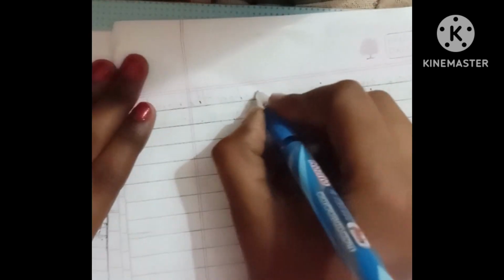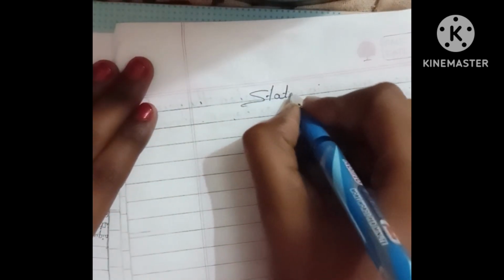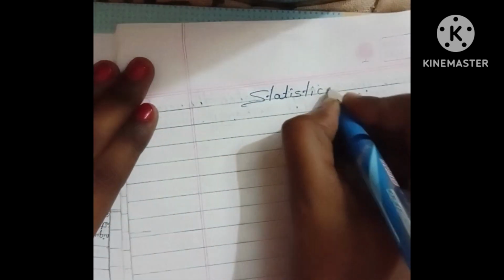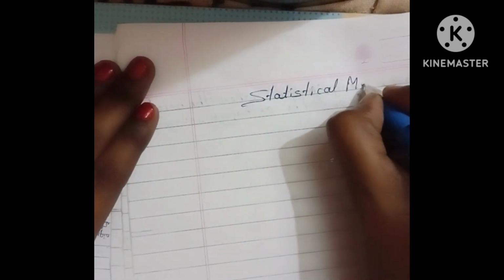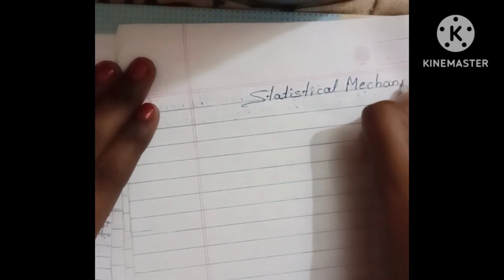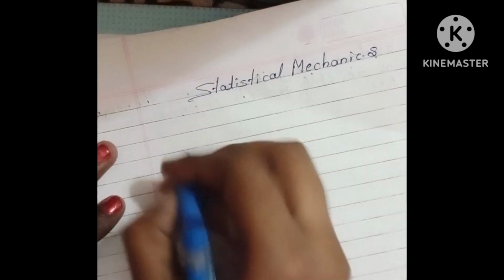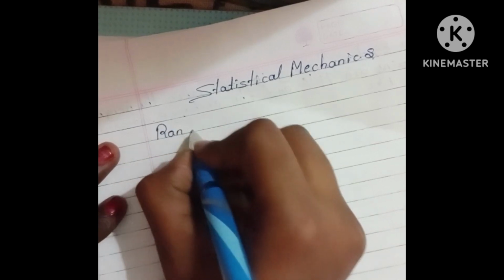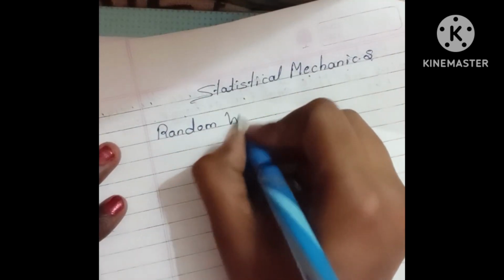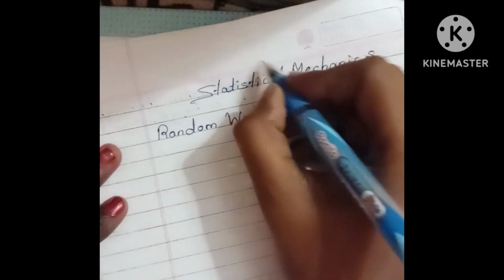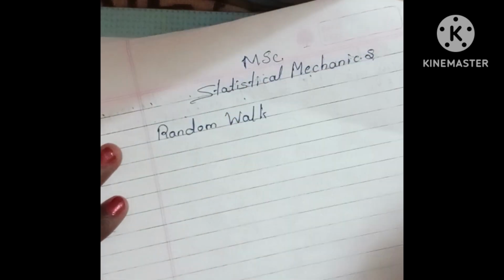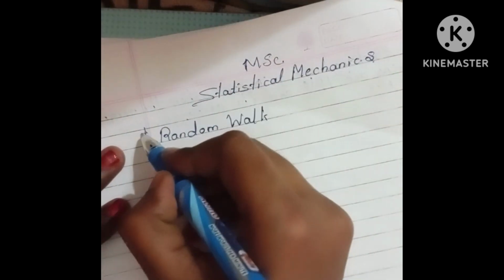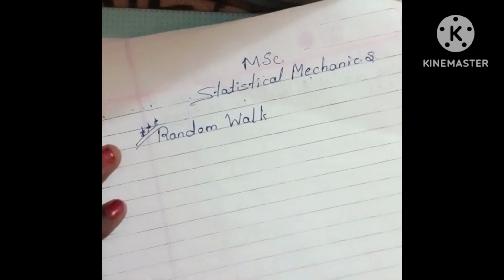So in statistical mechanics, we are going to deal with a very important topic, that is random walk. This is an MSc topic, and this question is very important from the point of view of the exam.